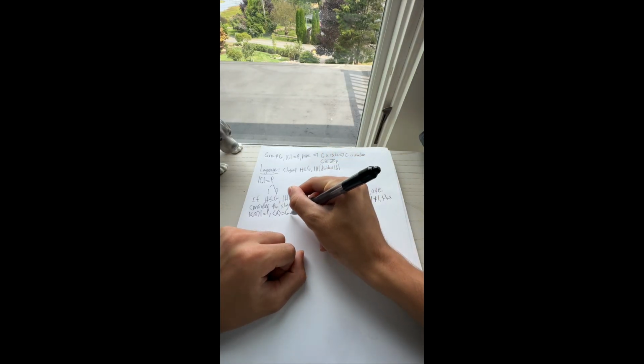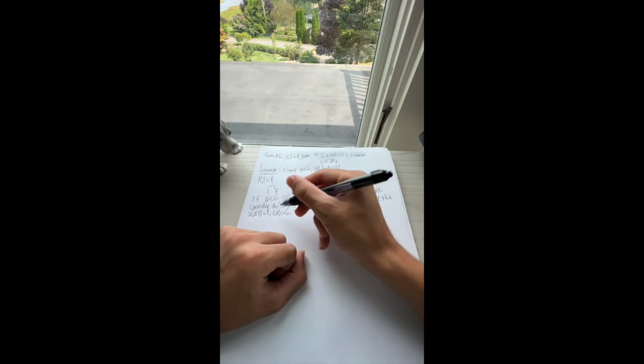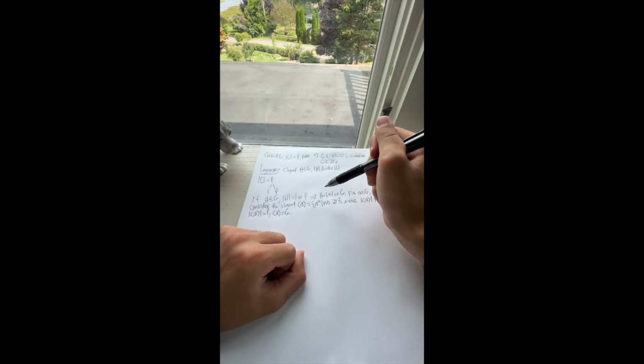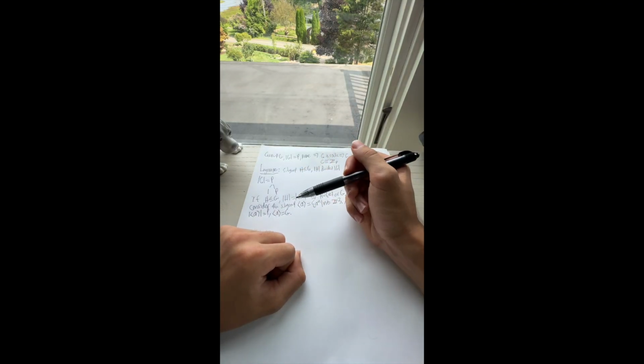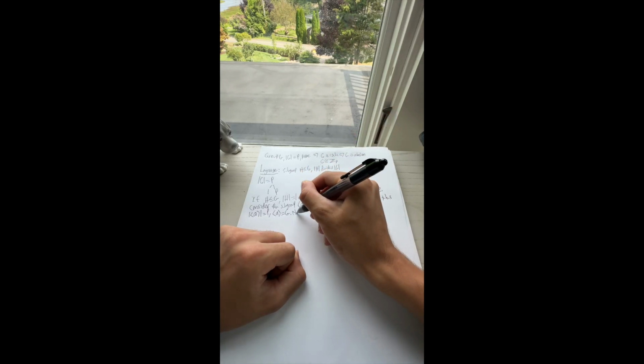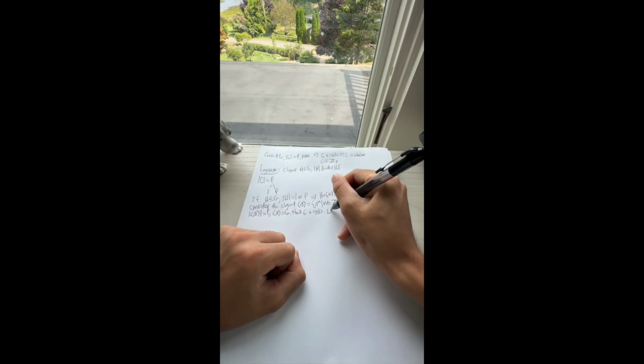So we just proved that there exists an element such that all powers of that element equal the group G, and that's the definition of cyclic. So there we go. That's the proof.